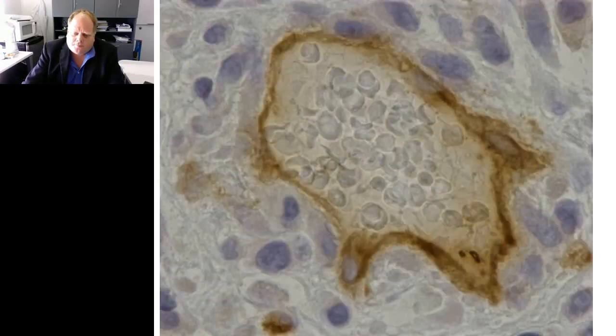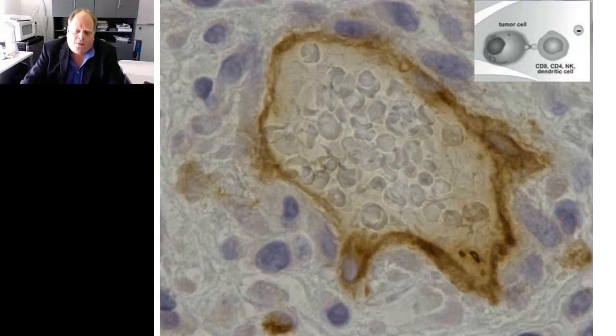So we're thinking now that this CD200 inhibits infiltration or differentiates cells into their suppressor properties. In other words, people have reported that it's this interaction between the tumor and the activated T cells, which bear the CD200 receptor.